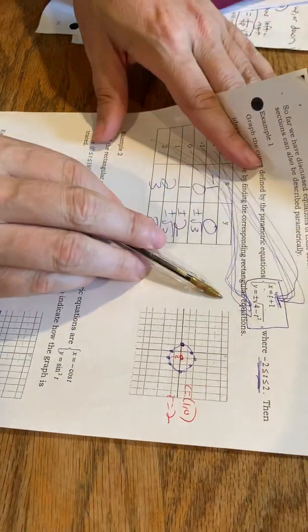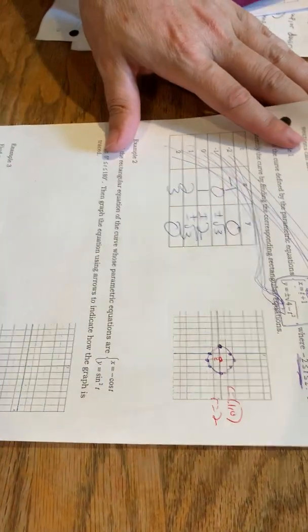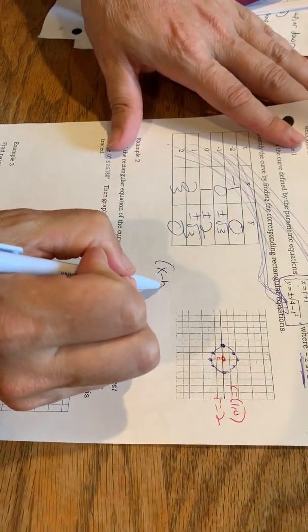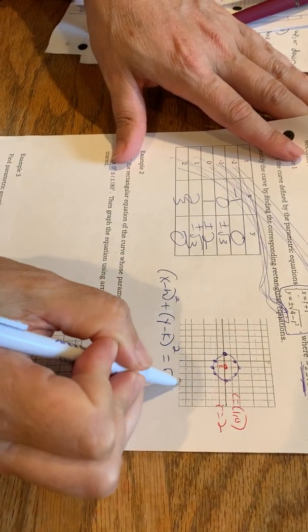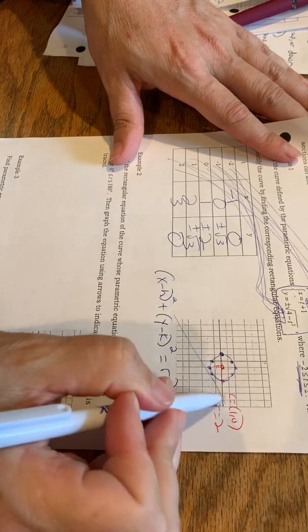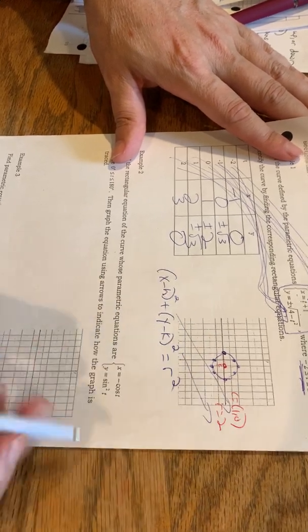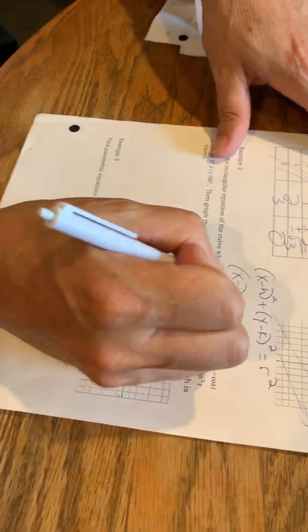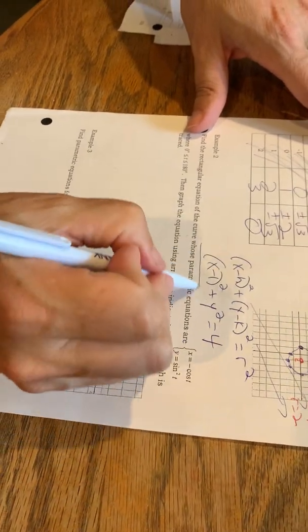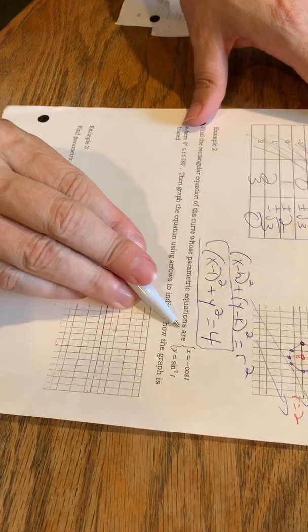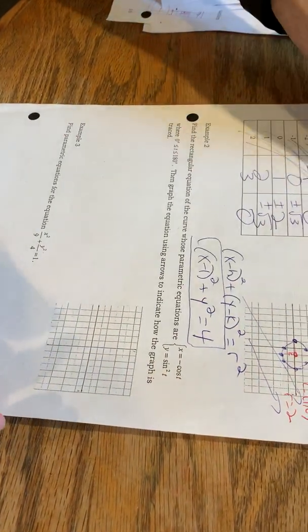So this is a parametric equation. If people remember, a rectangular equation for a circle in general looks like this. And if we plug in 1 and 0 for h and k and 2 for r, we would get this equation, which would look like this. So this would be the rectangular equation for the parametric equations.